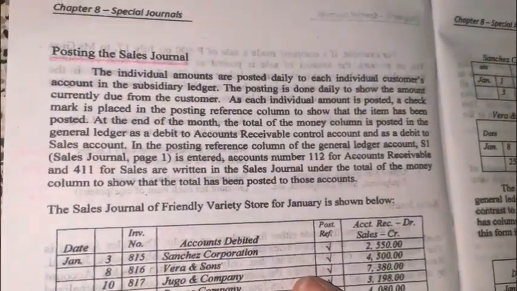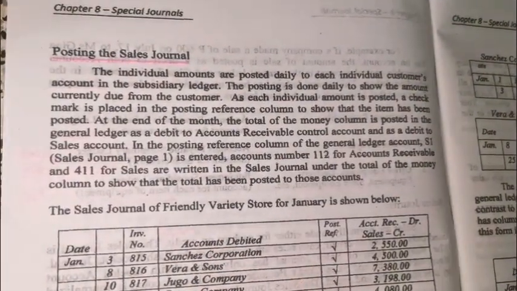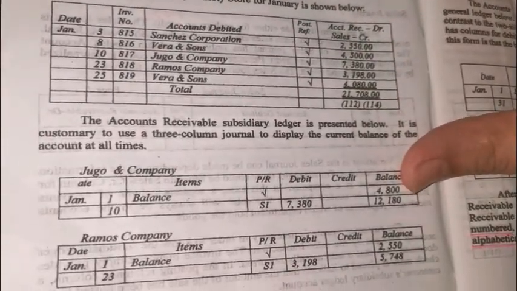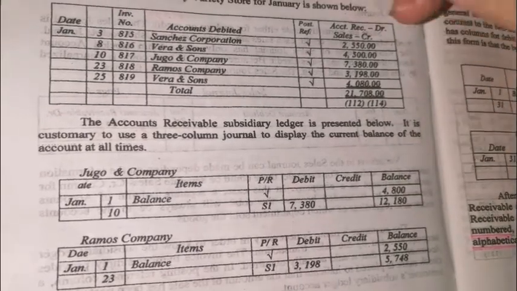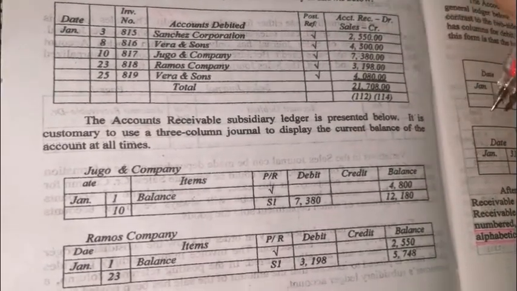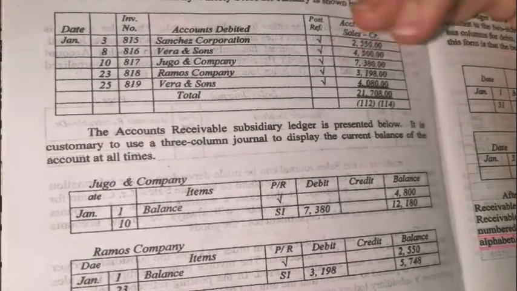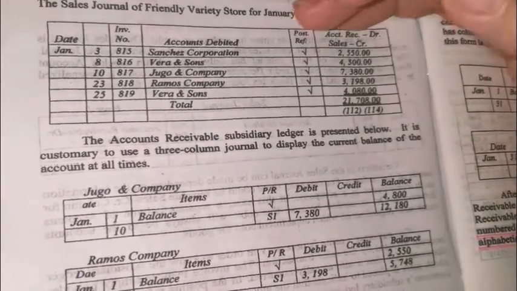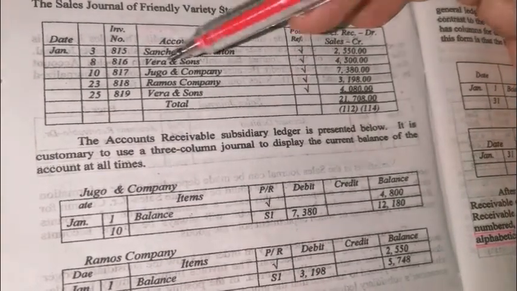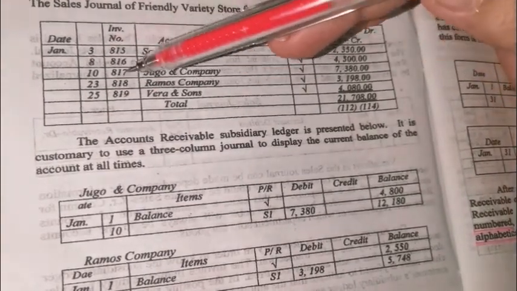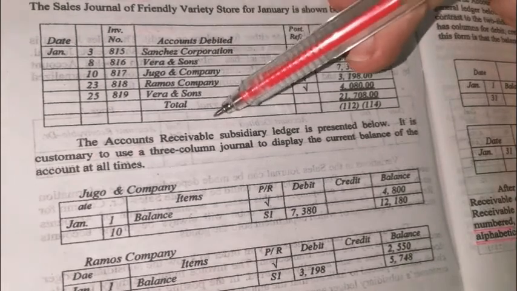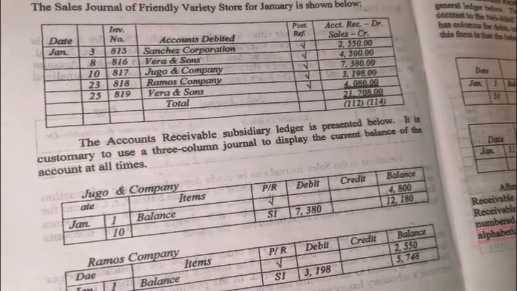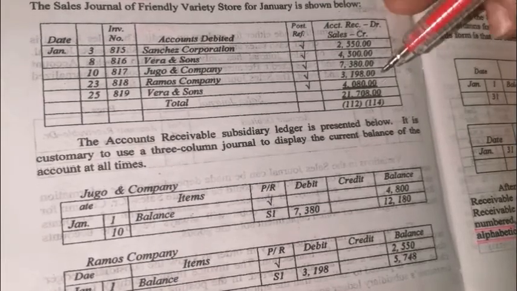Okay. Posting the sales journal. Pero hindi ko na muna masyadong i-discuss ito in detail kasi magkakaroon ako ng separate discussion para i-demonstrate sa inyo kung paano ito gamitin. Pero bigyan ko na rin ng pahapyaw. Ayan. Ito yung sample ng sales journal. Nakita niyo date, invoice number, name ng customers. Tapos yung posting reference, di ba may check kapag okay na. Tapos yung amount. Ayan lang.